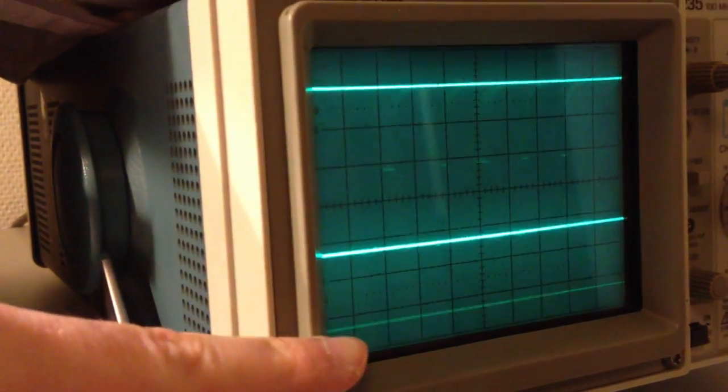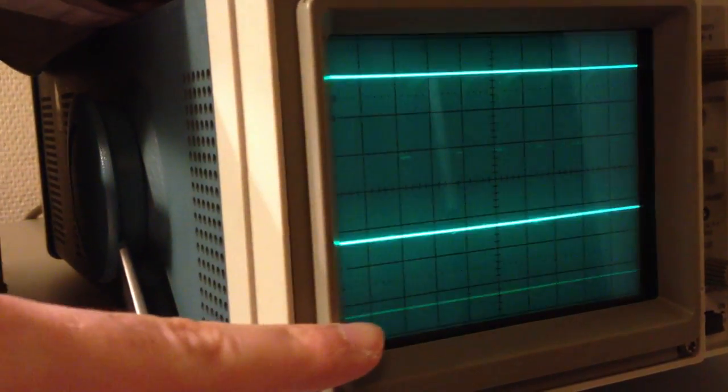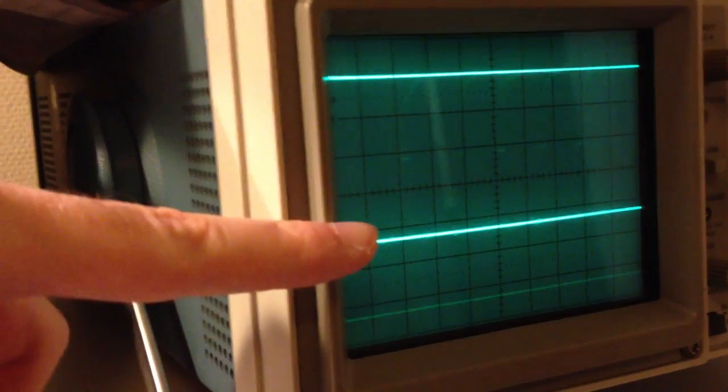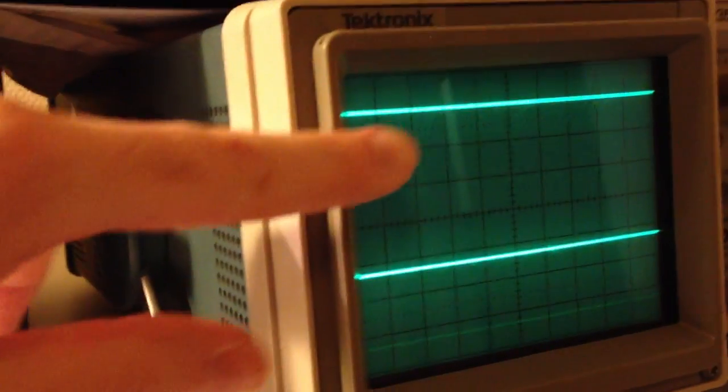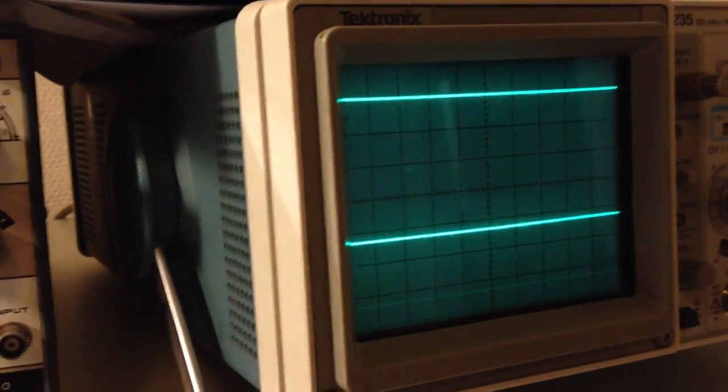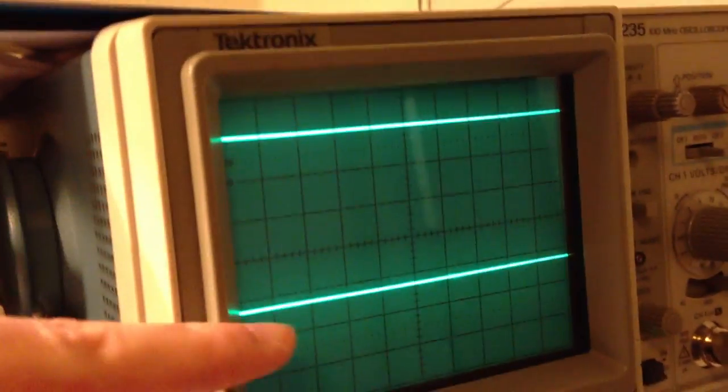So the gate is open when this line is down here, and it's closed when it's up here. We can see that at the very same time as this data is coming in, the gate is opened. Now it's about to finalize this format here. Now it stopped formatting and both signals went up to their idle state.